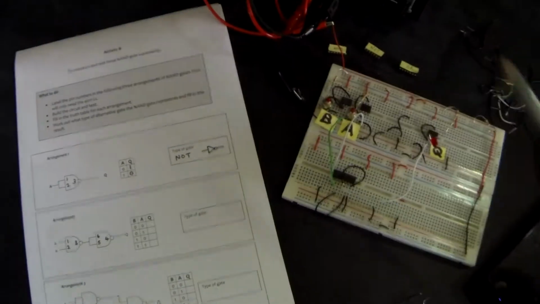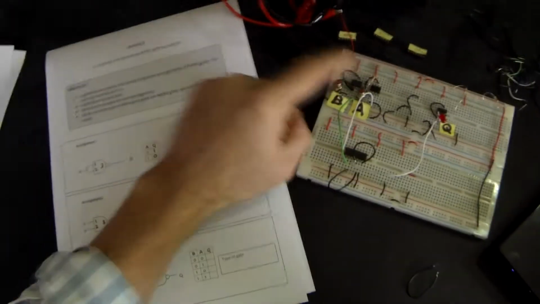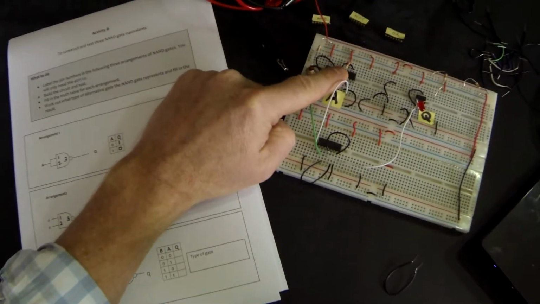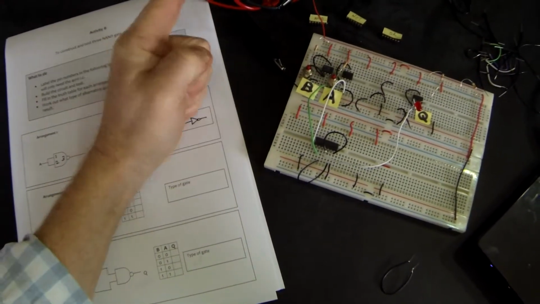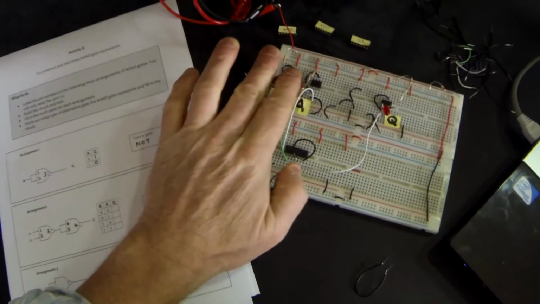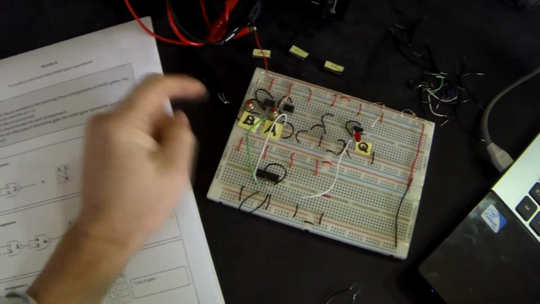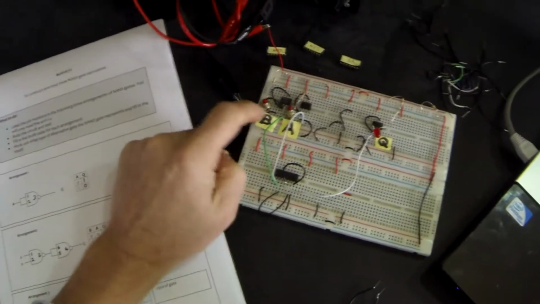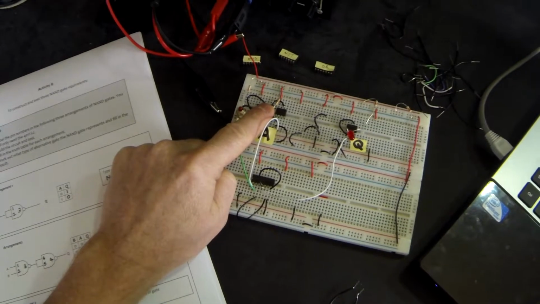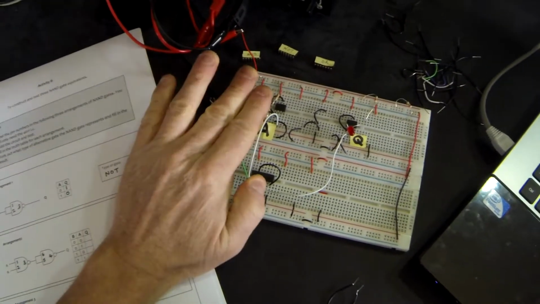So at the moment you can see without either switch being pressed, Q is low. When I press A, Q is still low. When I press B, Q is still low, and when I press A and B, Q goes high. So 0, 0 gives us a 0, 0, 1 gives us a 0, 1, 0 gives us a 0, and then 1, 1 gives us a 1.